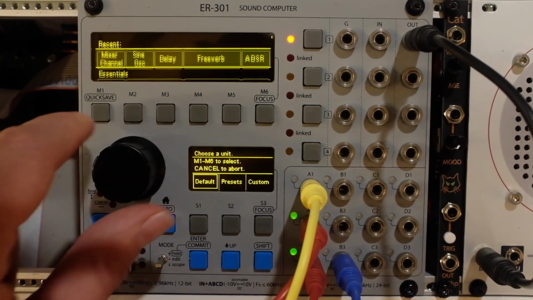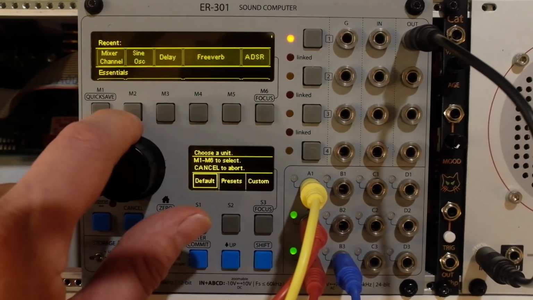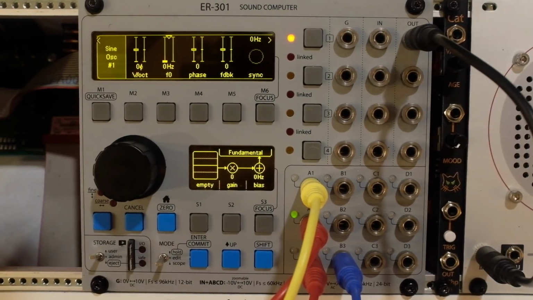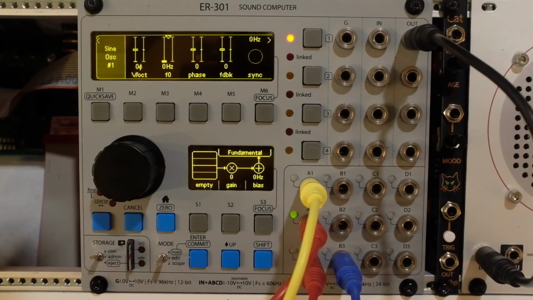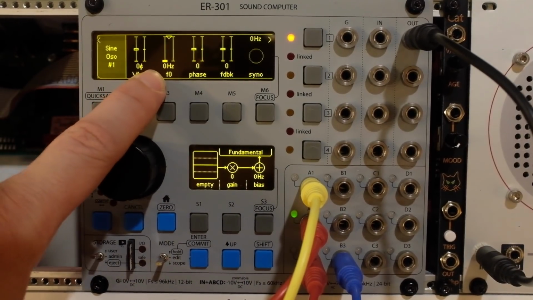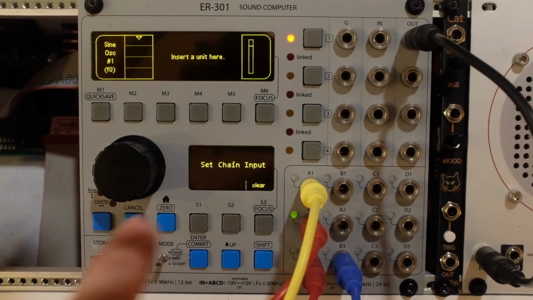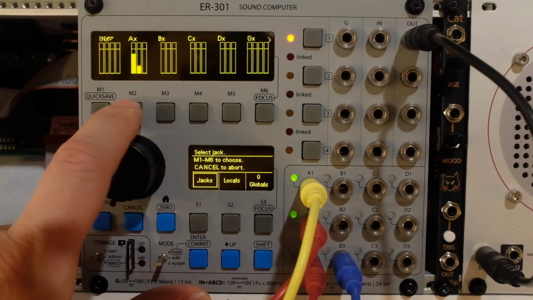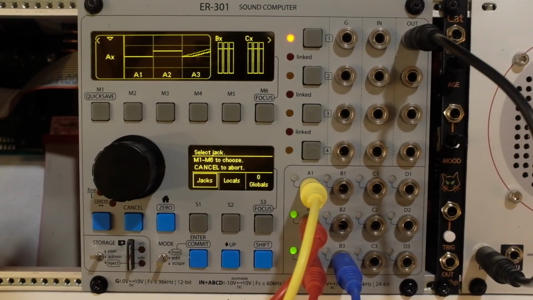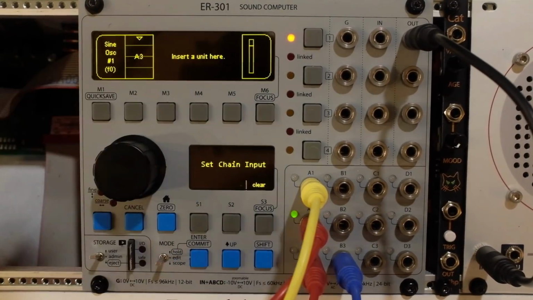Within it, I'm going to add another sine wave. So I have this sine wave oscillator I'm going to use as an LFO. I've set the frequency to 0 hertz, and I'm going to go into that speed subchain and assign A3, which is the modulation wheel on this KB37.